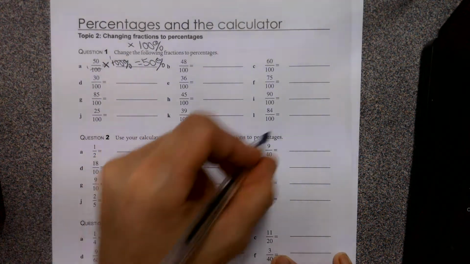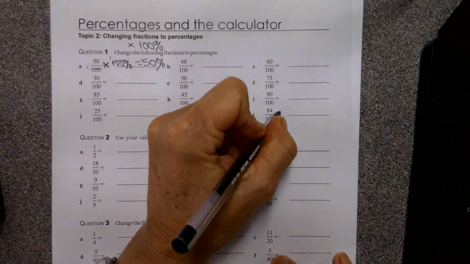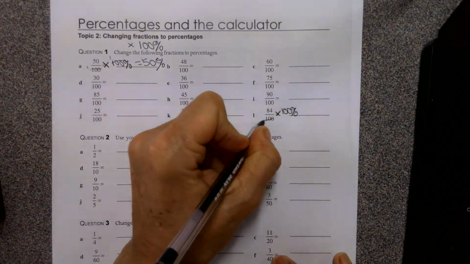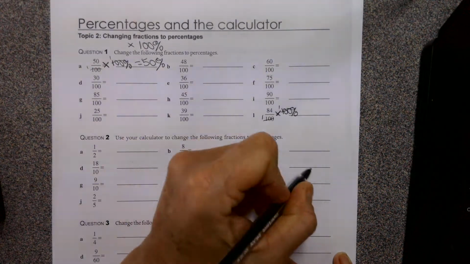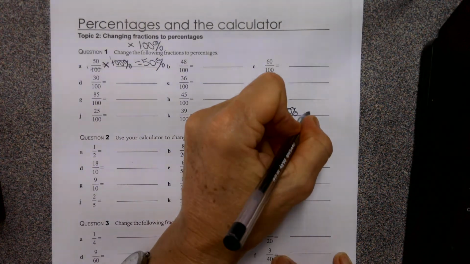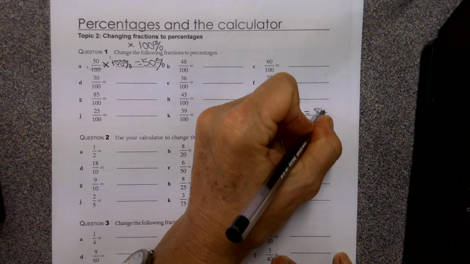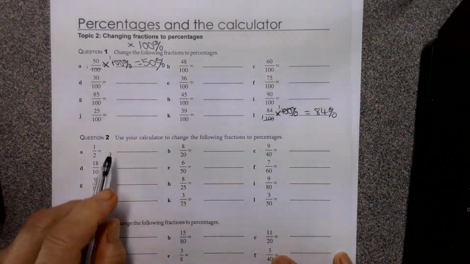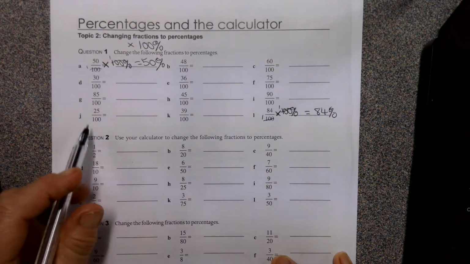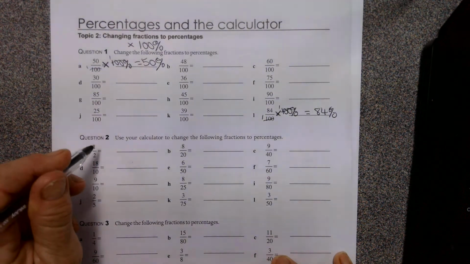So, let's have a look at the last one. 84 over 100 multiplied by 100%. Once again, we can cancel out the two hundreds. They go into each other once. We're dividing by 100. And we're left with 84. So it equals 84%. So just basically, we're getting rid of the over 100, and that's your percentage.